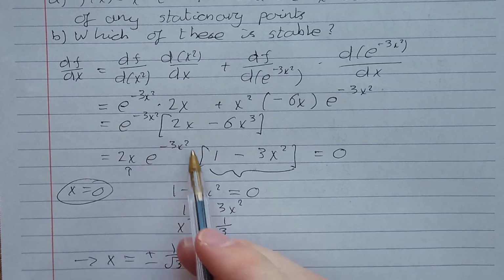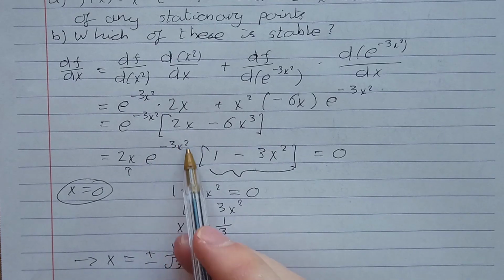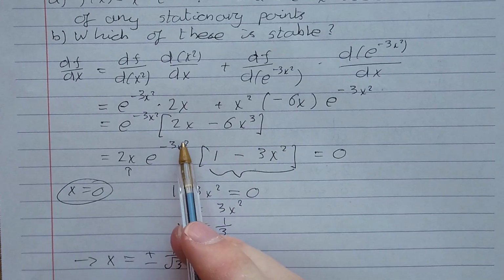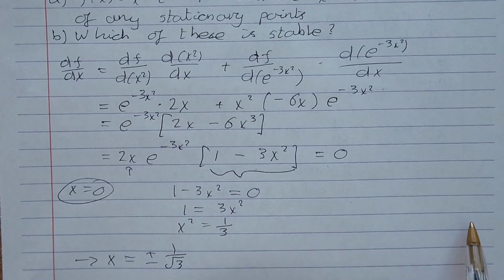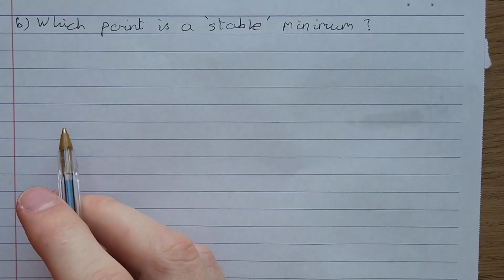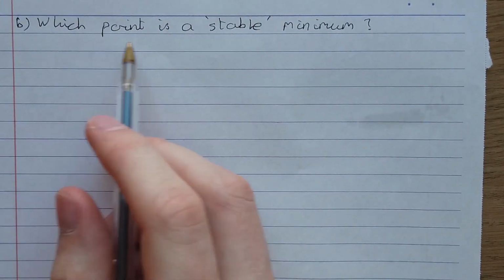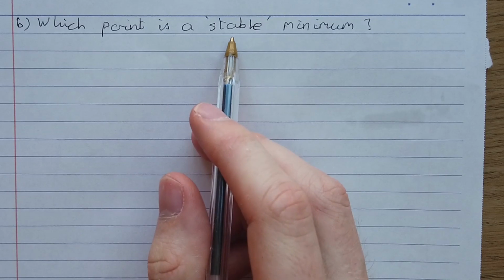Now, you might be wondering why we didn't equate this term to 0. If you plot it, you'll see that this exponential term never actually reaches 0. It just really, really slowly tends towards it. Okay, so now we come on to the physicsy part of the question. We're asked which of these points we've found is stable.